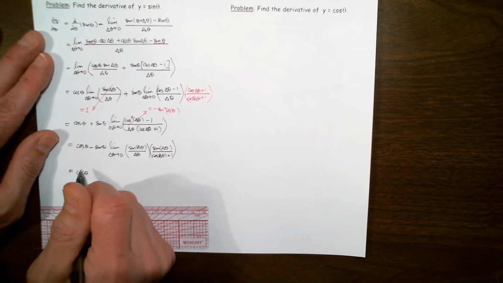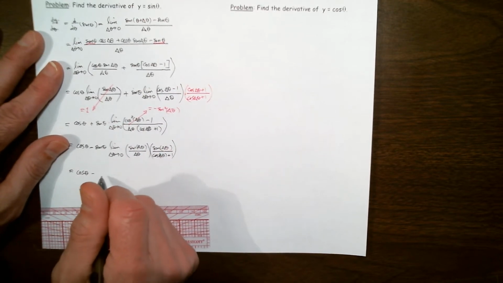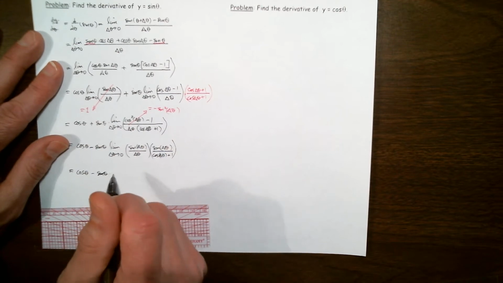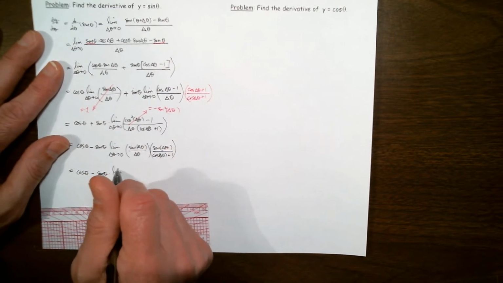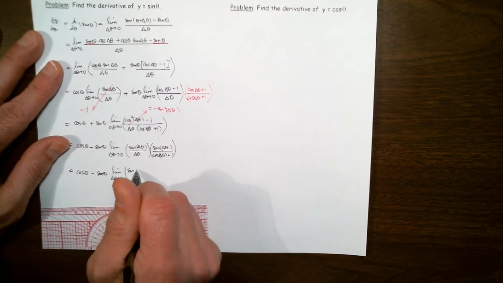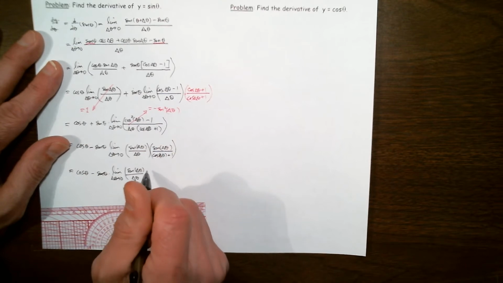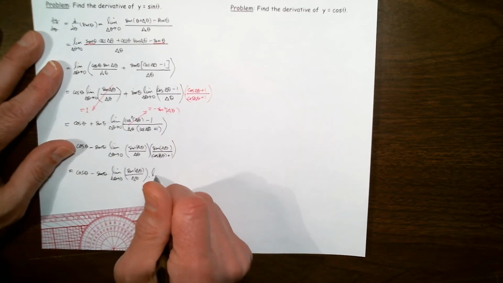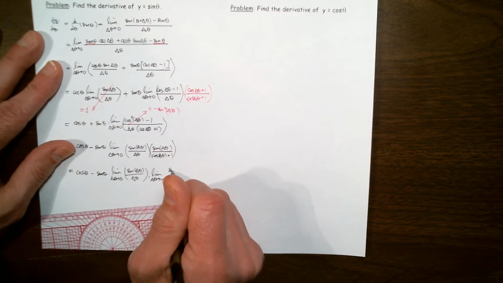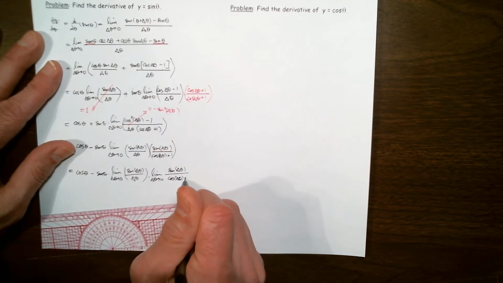So finally, we have that our derivative formula looks like the cosine theta minus the sine of theta times the limit as the change in theta approaches 0 of sine delta theta divided by delta theta, multiplied by the limit as delta theta approaches 0 of the sine of delta theta divided by cos delta theta plus 1.